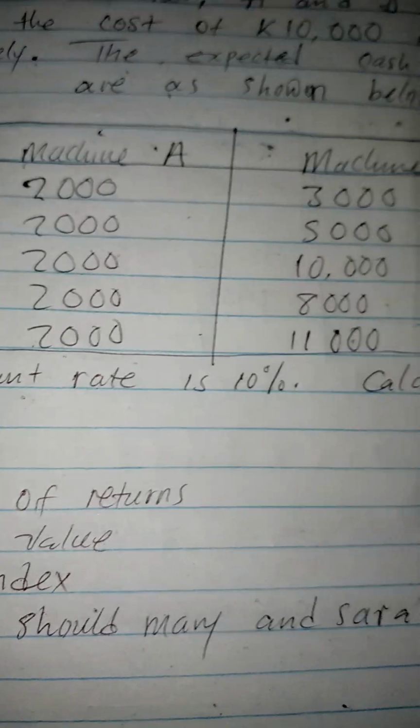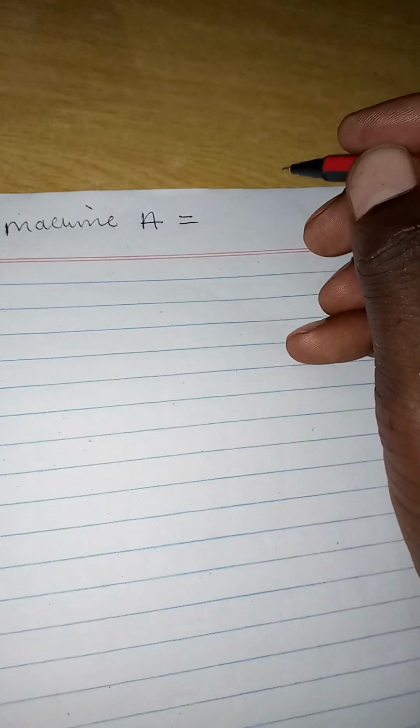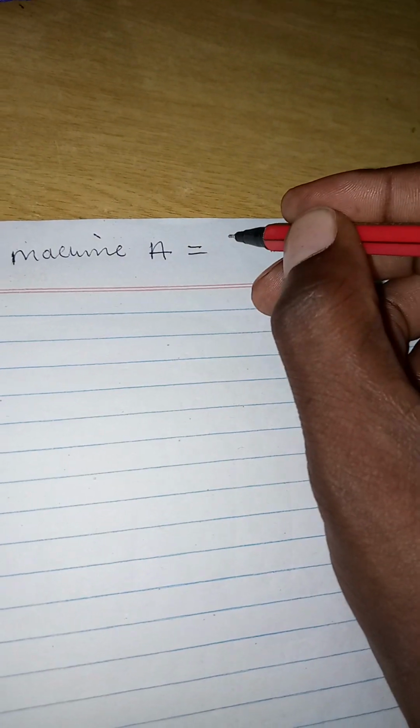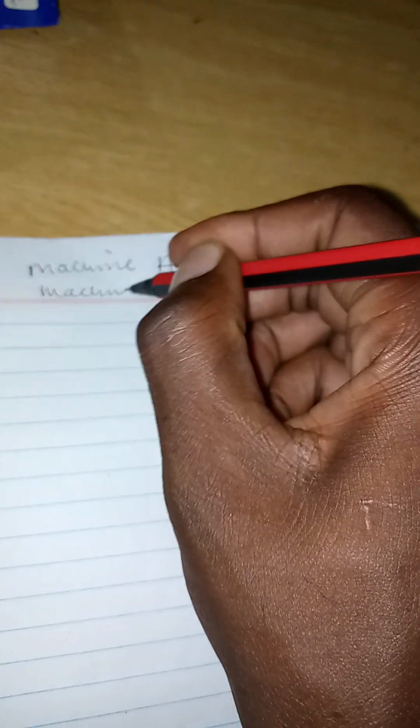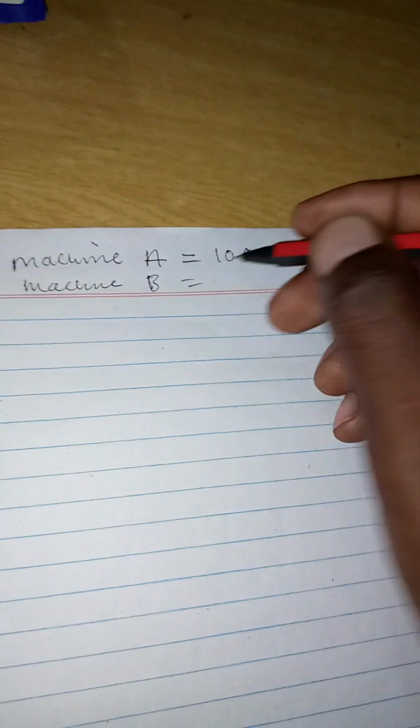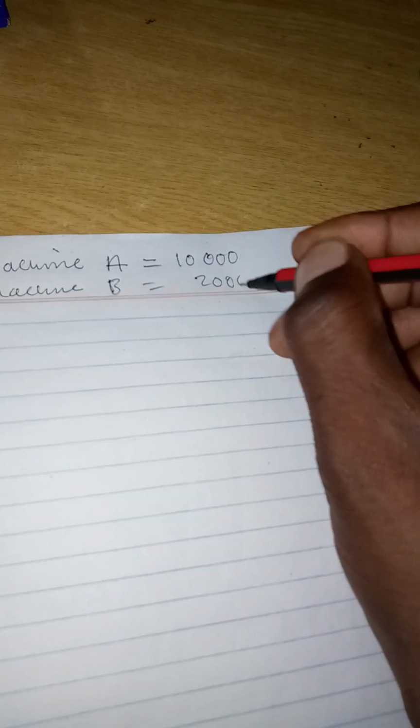Let me just write it from here. We've been given two machines, so here we have machine A, and they have given us the cost for machine A, which is 10,000. And then they have also given us machine B, which is 20,000, the cost. So these are the costs.